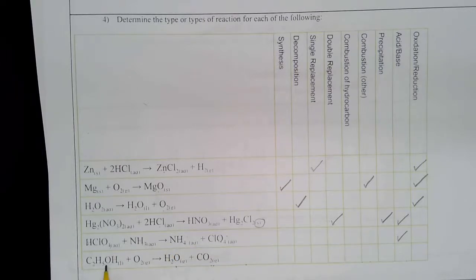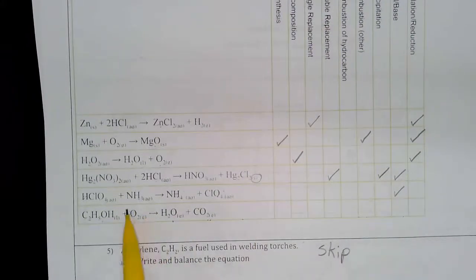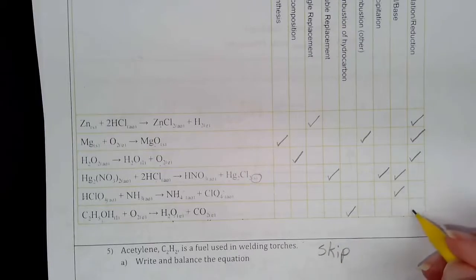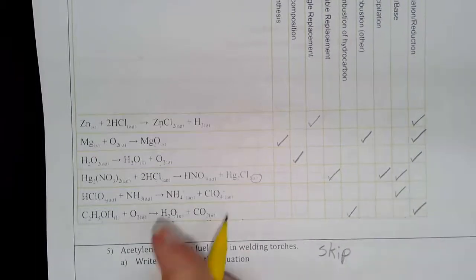And last one, we have a hydrocarbon reacting with oxygen to give us water and carbon dioxide. So this is a combustion of a hydrocarbon reaction, and it is also a redox reaction. These are not balanced.